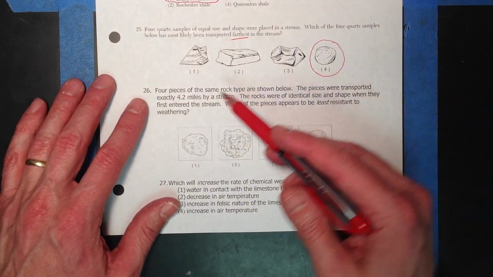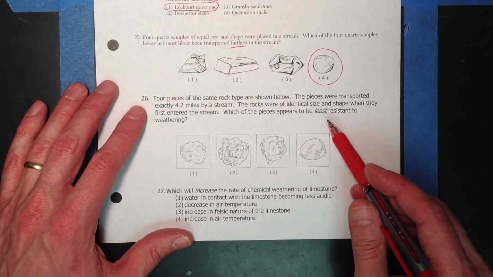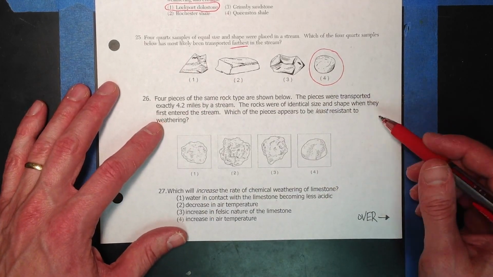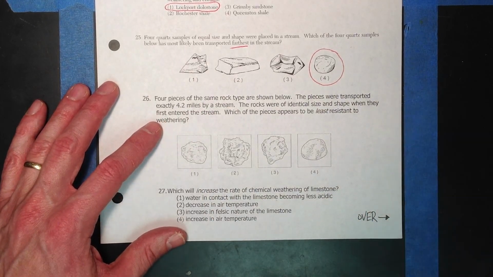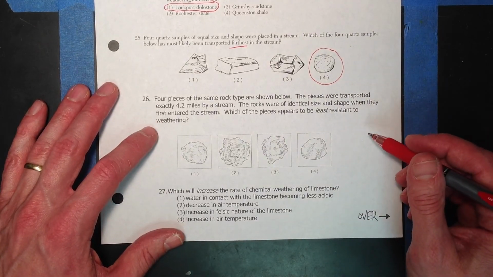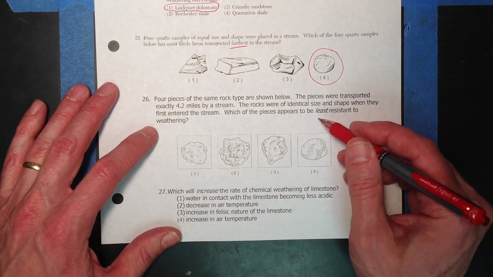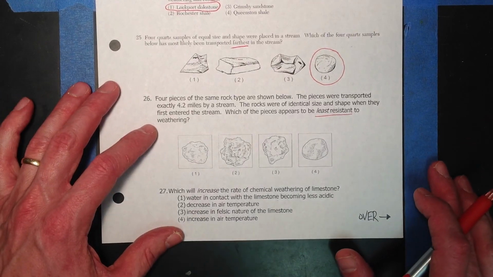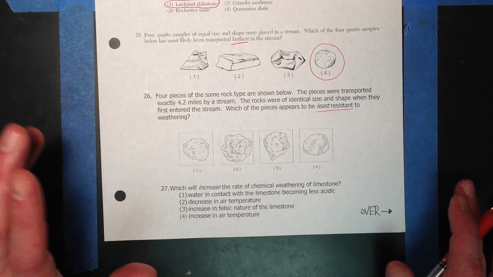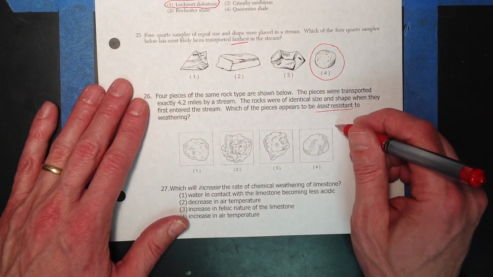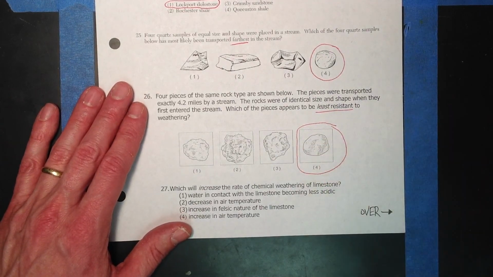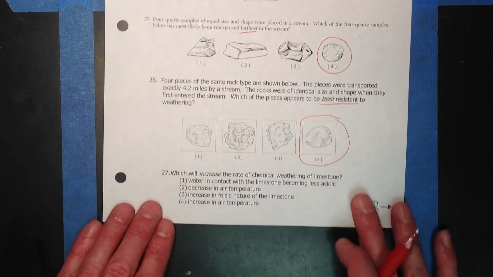26, similar type question. 4 pieces of the same rock type are shown below. These pieces were transported exactly 4.2 miles by a stream. The rocks were of identical size and shape when they first entered the stream. Which of the pieces appears to be least resistant to weathering? Again, resists weathering the least. Okay, resisted the least, therefore it's been weathered the most. So the one that's been weathered the most is the least resistant. Also, this choice right here, because it's the most rounded of those.